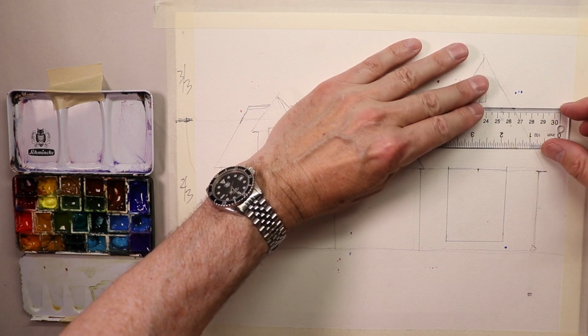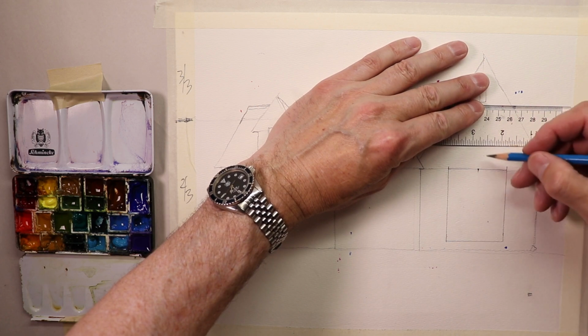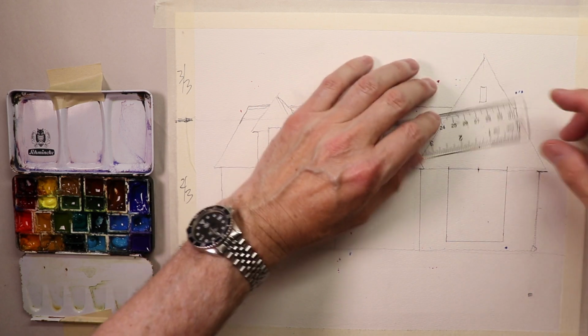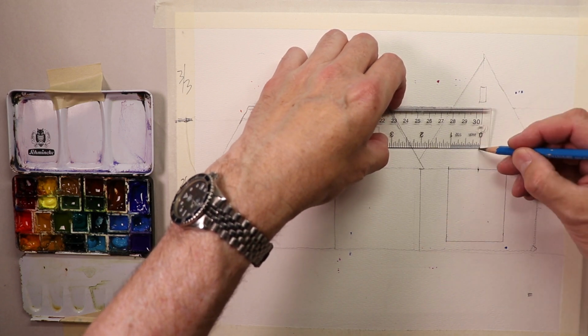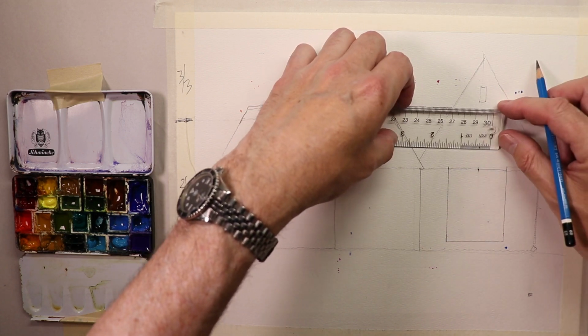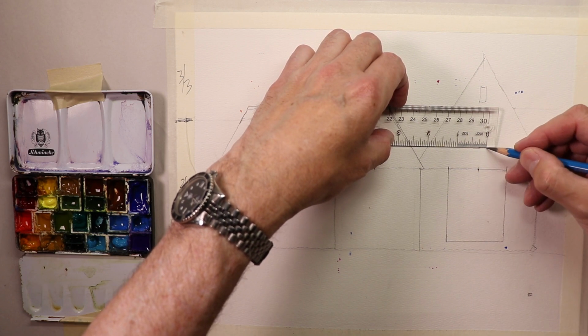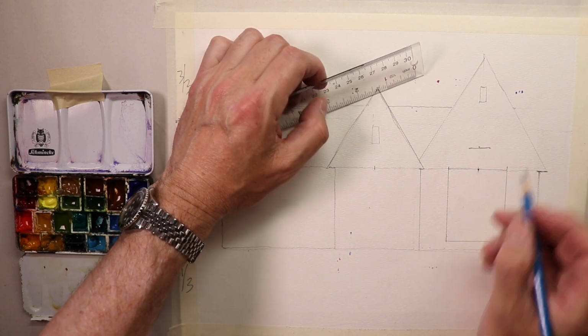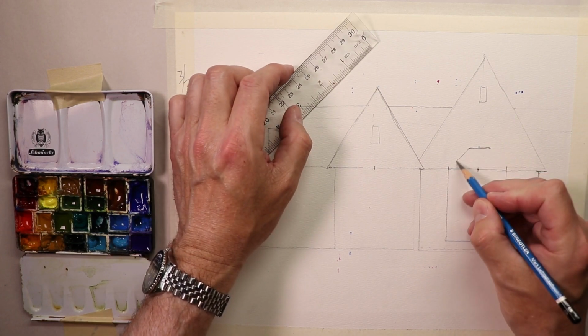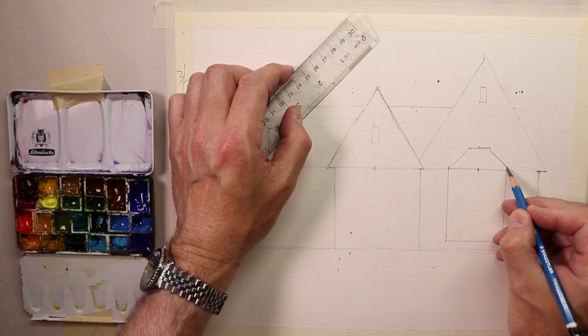They call this a standing seam metal roof. And basically here's my center line. And then I'm going to use maybe a quarter of an inch there, quarter of an inch here, maybe a little more on each side like that. That looks about good. And we just do this, like that.